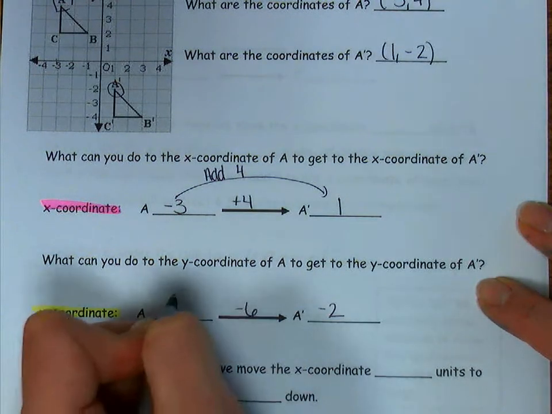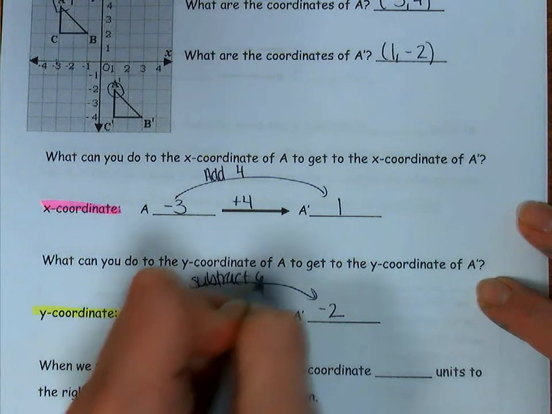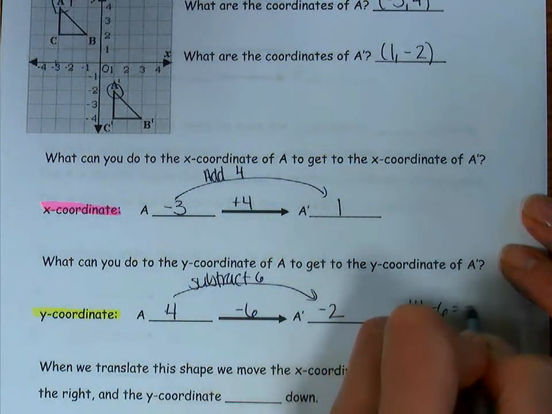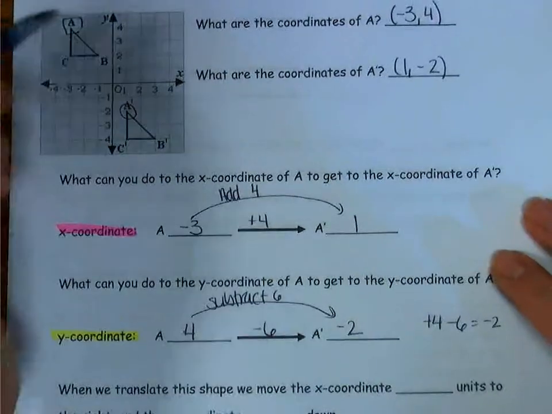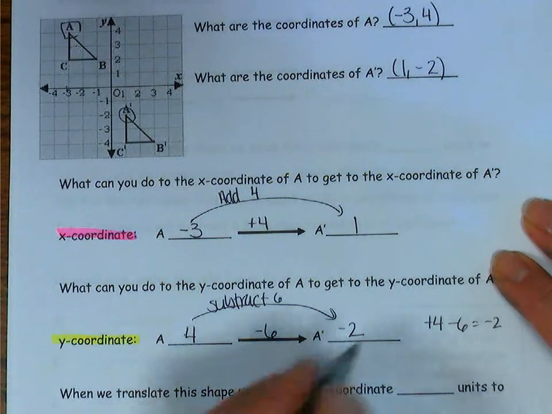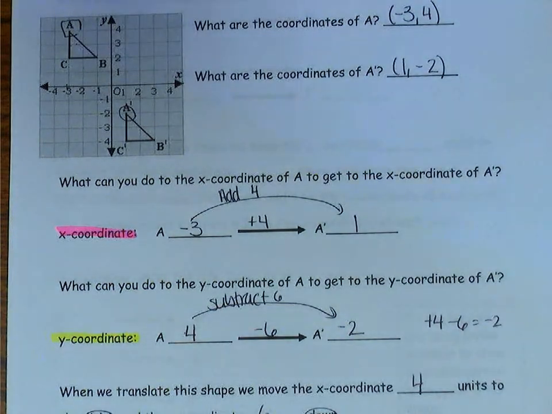Well, I can subtract 6, because a +4 minus 6 is equal to a -2. So that means that when I translate the shape ABC, I'm moving the X coordinate 4 units to the right, and the Y coordinate is going to be 6 units down. And remember, right, we move positive, down is going to be negative.